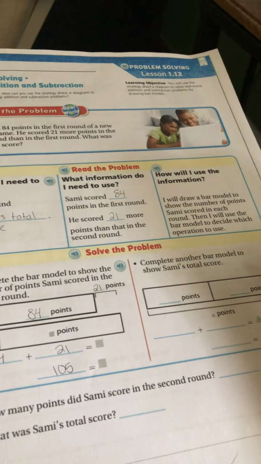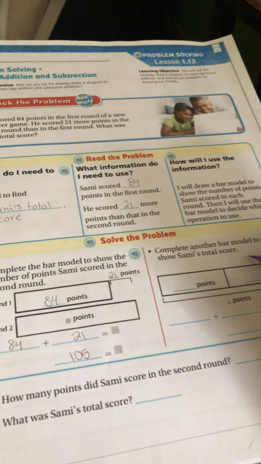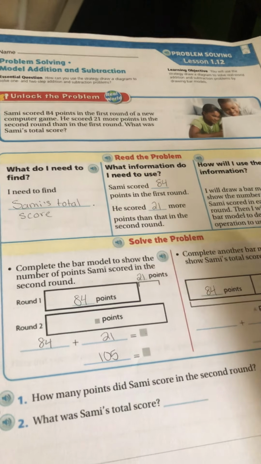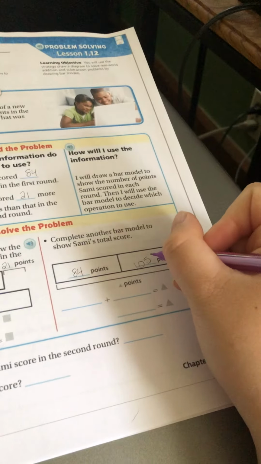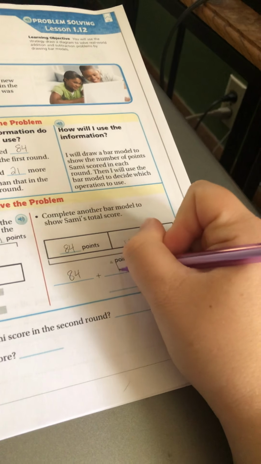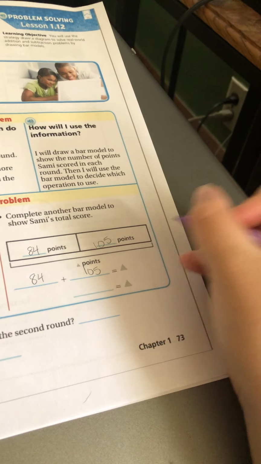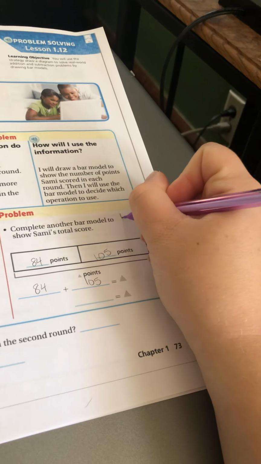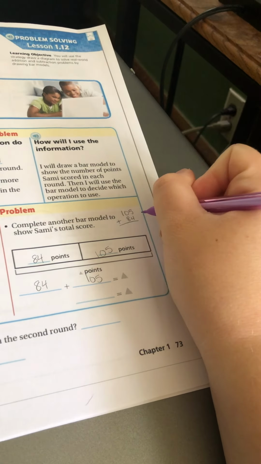Now, complete another bar model to show Sammy's total score. In the first round, we have 84 points. In the second round, we have 105 points. And we're going to add those together to get the total. So 84 plus 105. Here again, I'm going to do it vertically, and I'm going to use the commutative property of addition, because I'm going to put my 105 first. It's just easier for me to keep organized that way.